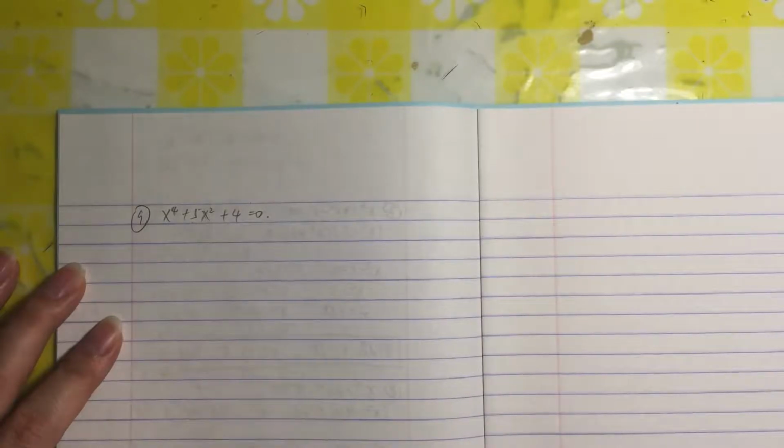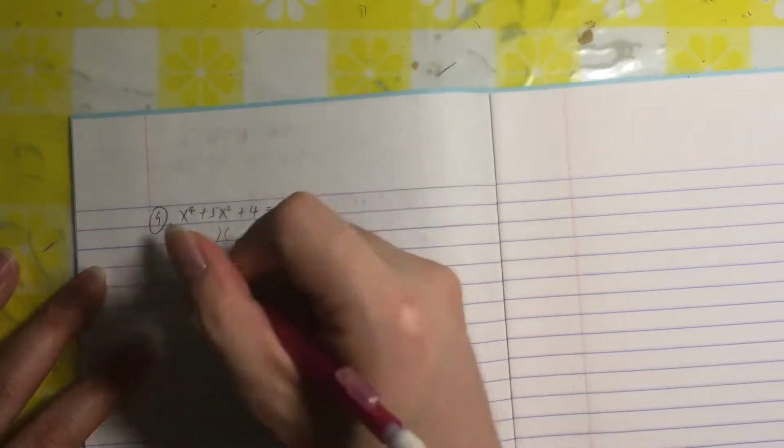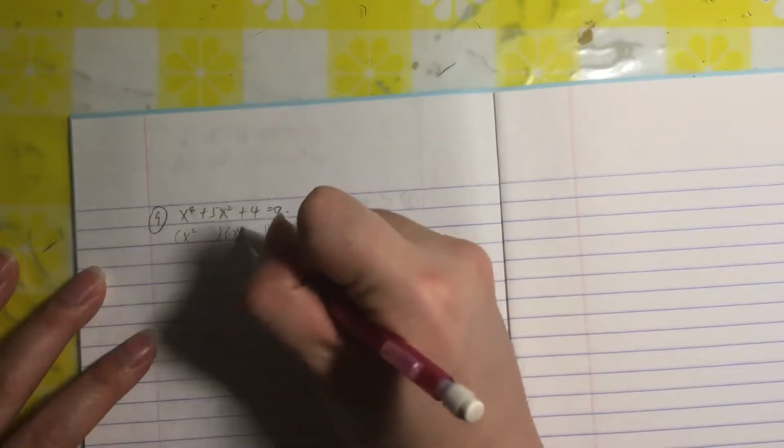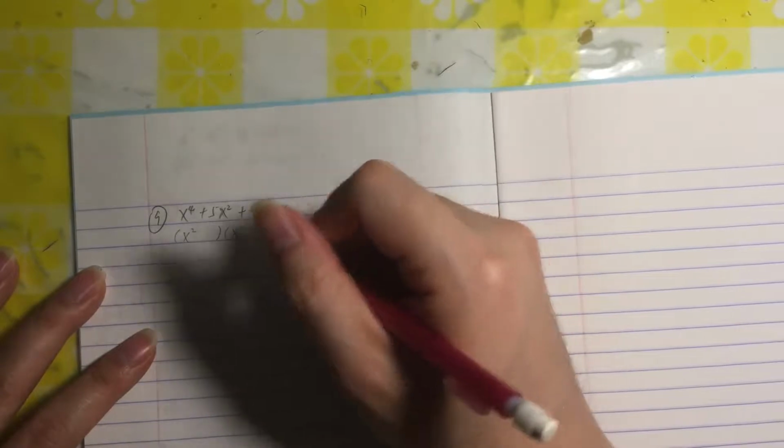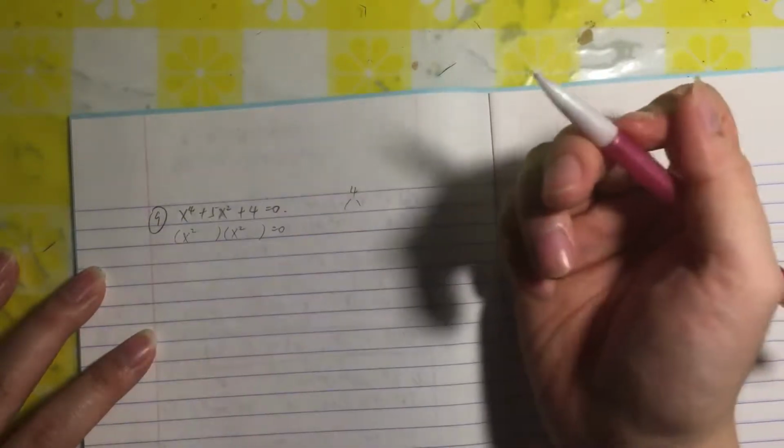This is a 4-degree equation. In order to get all 4 solutions, we try to solve the equation by factoring. This is a trinomial with no leading coefficient, so I can separate x to the power 4 as x squared times x squared. Next, try to find 2 numbers that multiply to be 4 and add to be 5.